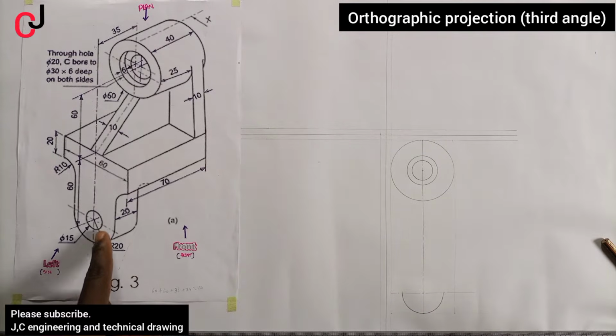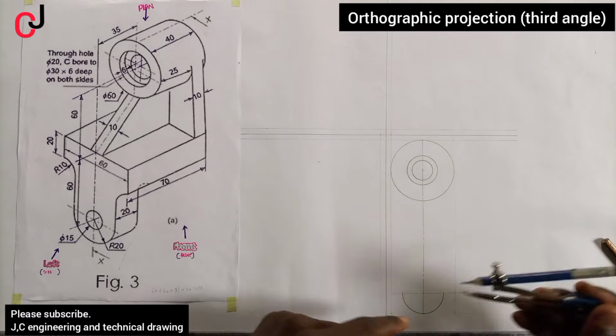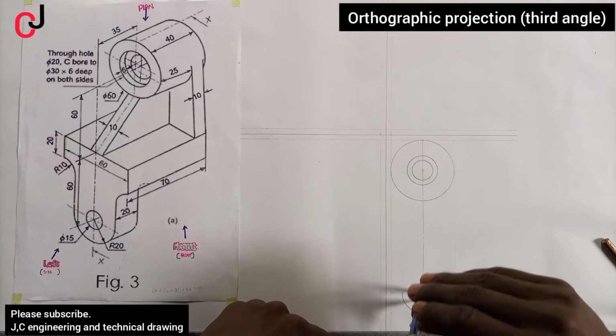Now also, you can see there's a small circle here of diameter 15 millimeter. So you take 7.5 as radius. After taking your 7.5 as radius, you place it at the point of the intersection, and then you draw a complete circle.